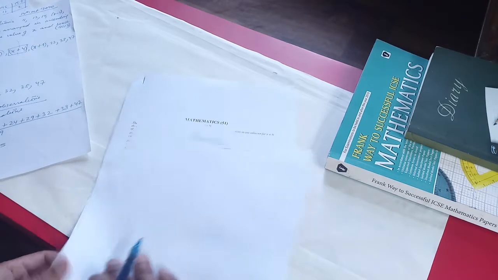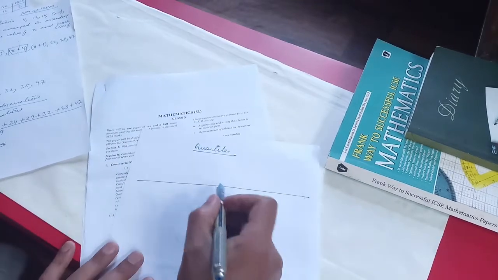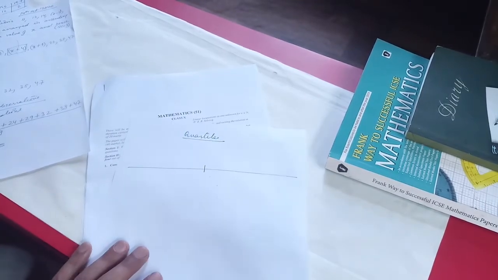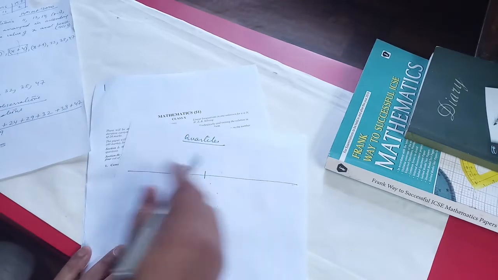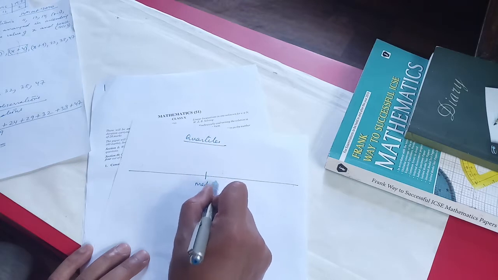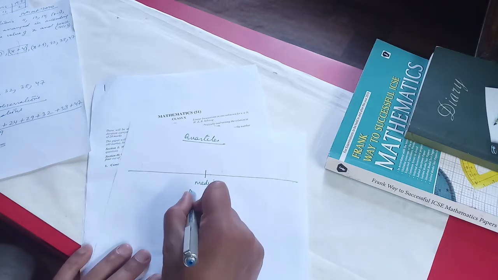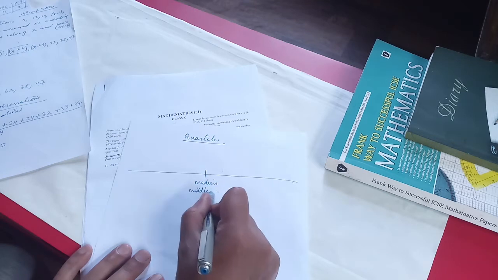All right. So now suppose, let me explain this with the help of a number line. Suppose this is the middle value, and we all know that in the set of the observations, the middle value is called the median. This median is also given the name middle quartile because it is in the center.